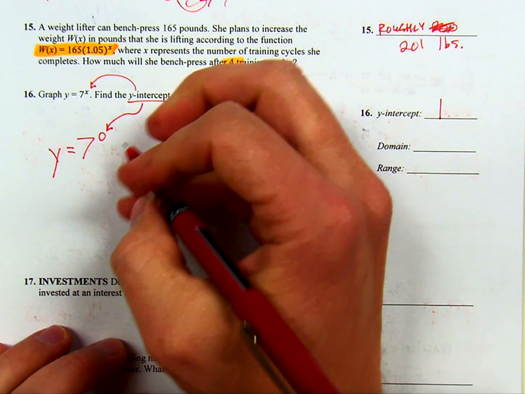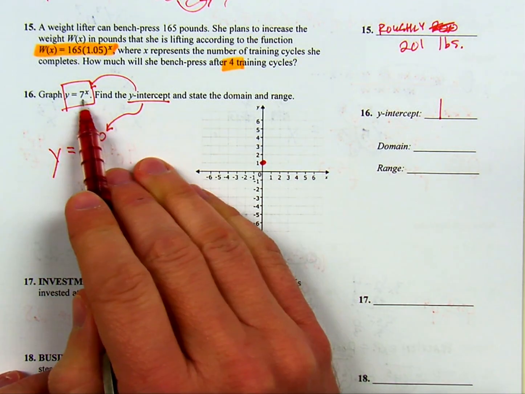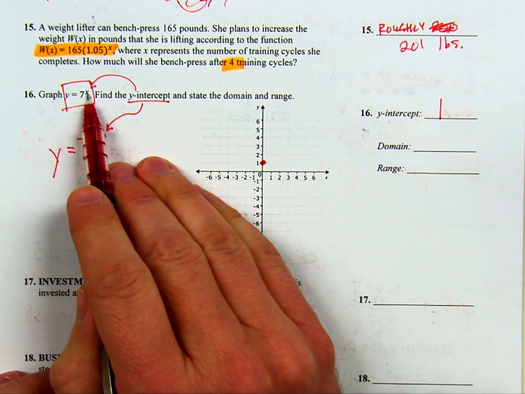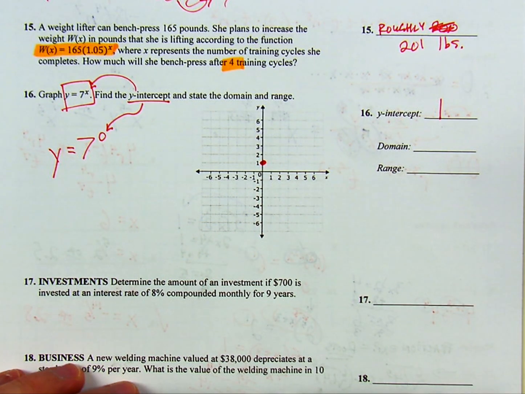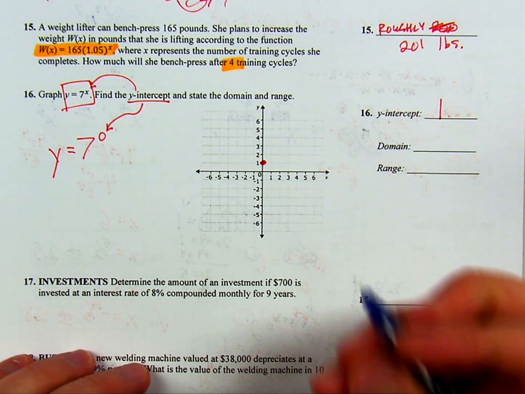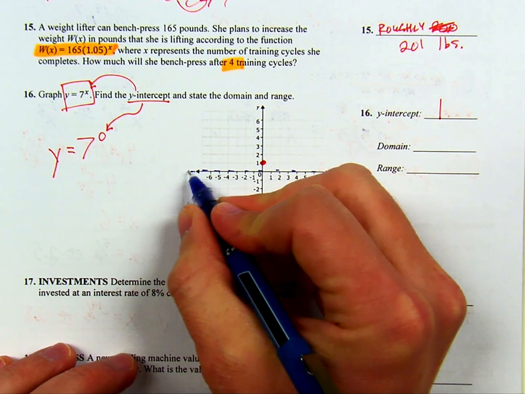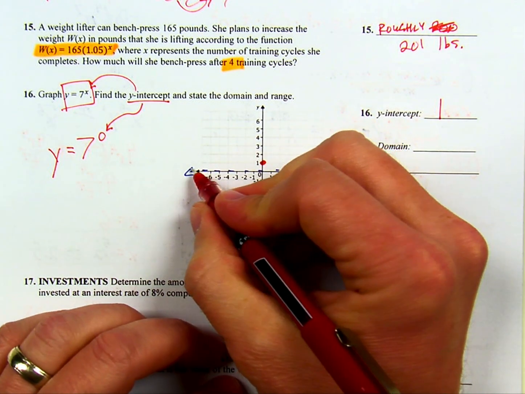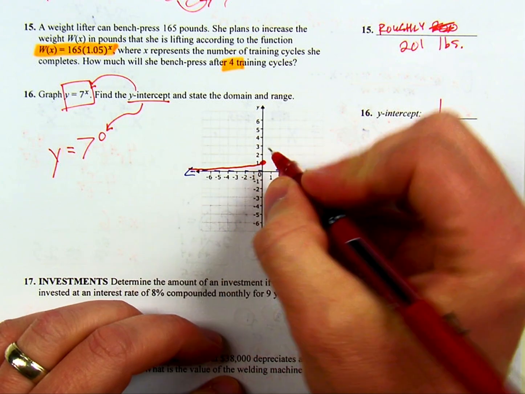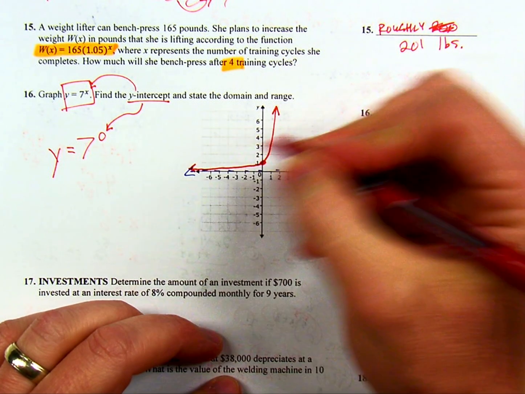Well, if your function is y equals 7 to the x power, is 7 to the something power always going to be something? Yes. Is it ever going to be 0? No. So what I would like to see on your graph is either you draw the little asymptote, the little boundary line, or at least make sure that your graph never, ever touches the x-axis, because it's going to go like this, and then it's going to get real tall real quick.